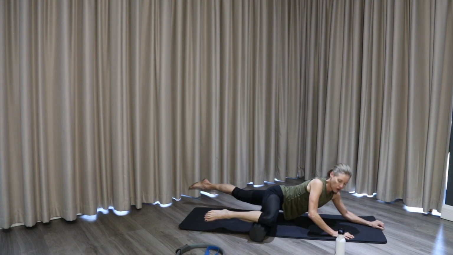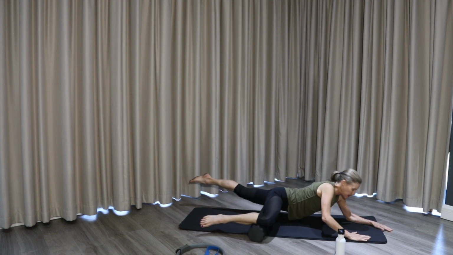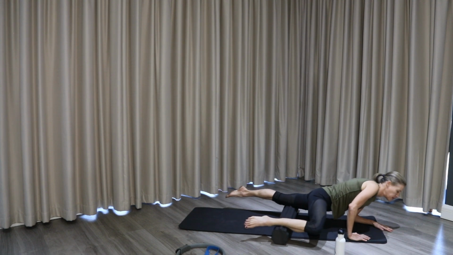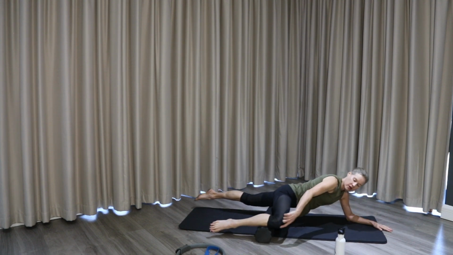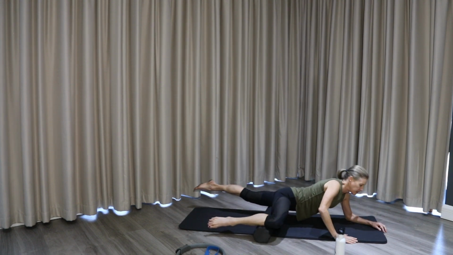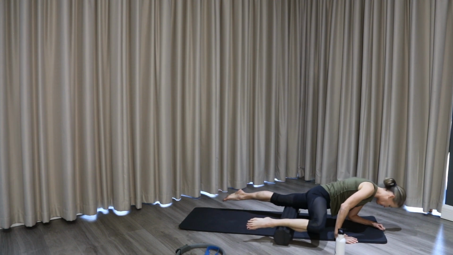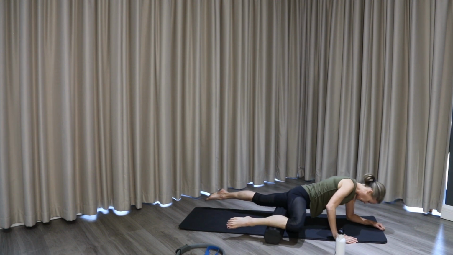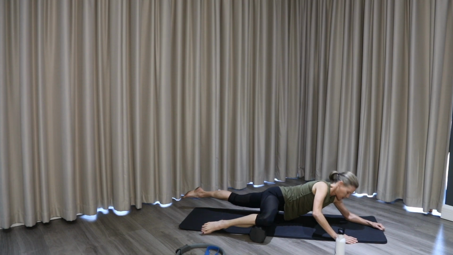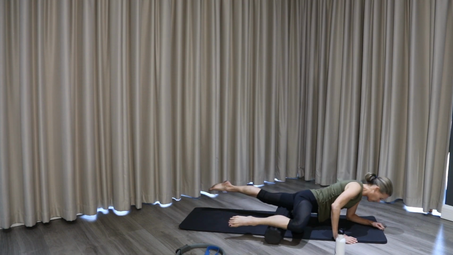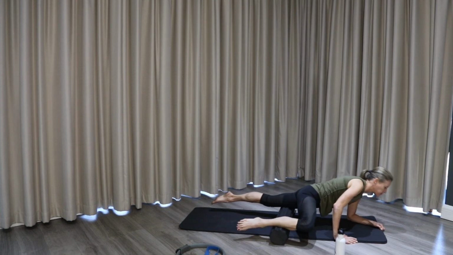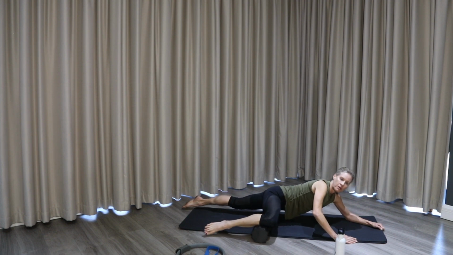Work nice and slowly from the knee all the way up to the hip and along the inside of that bent leg. Finish off with one more.